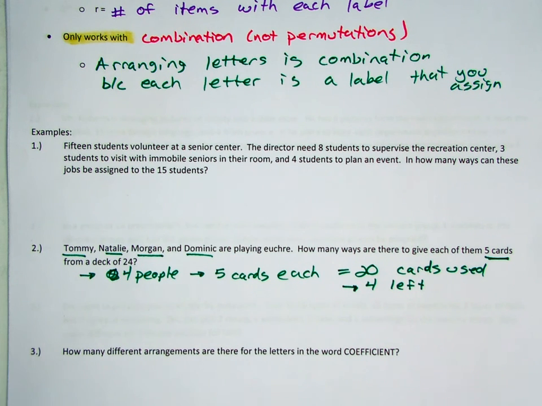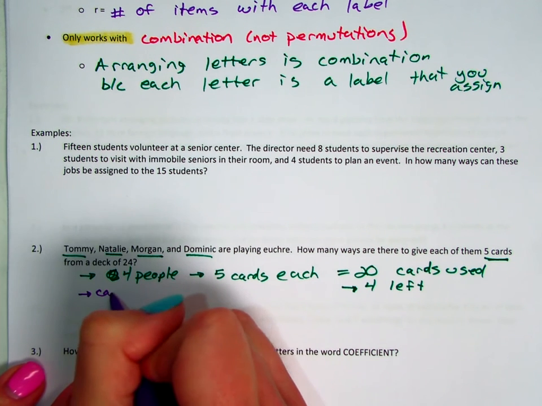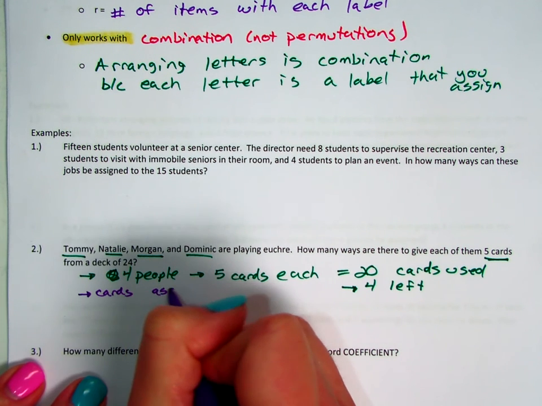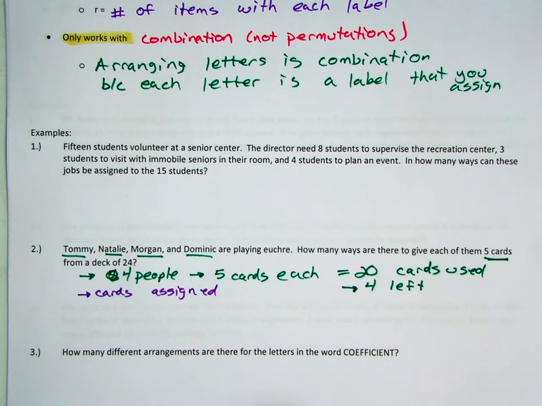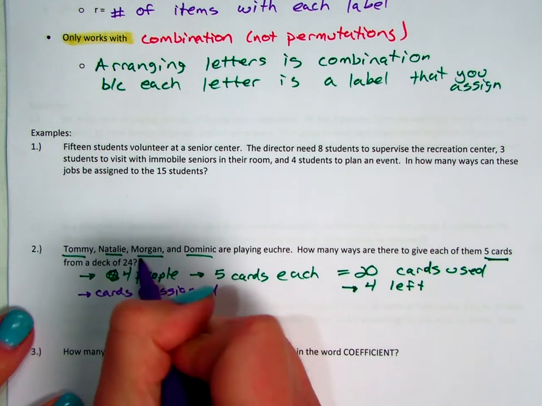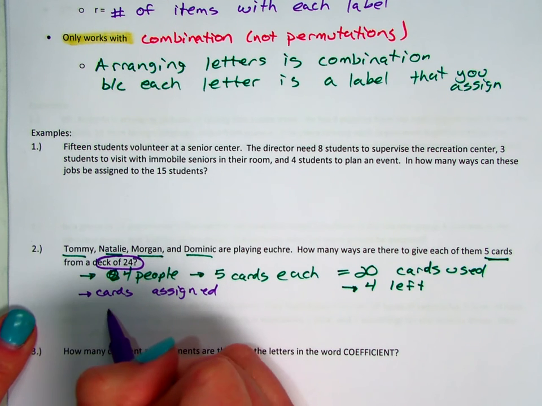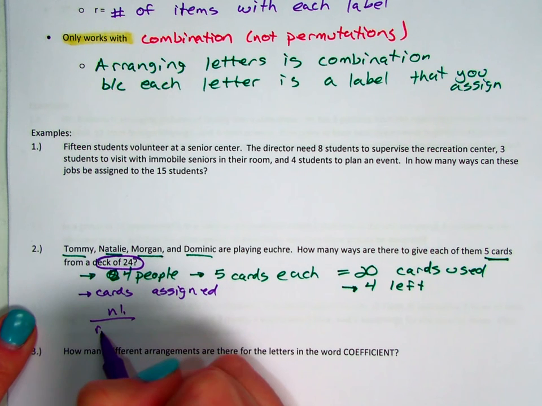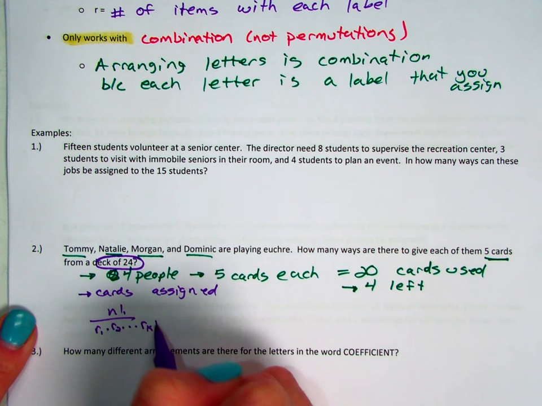So we are taking cards and we're assigning the cards. It's the cards that are being assigned. So when we talk about the number of distinct objects, there are 24 cards in this deck. So when we think about this, n factorial over r1 factorial times r2 factorial dot dot dot rk factorial, right?